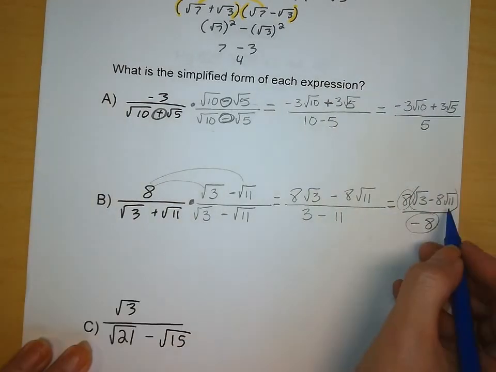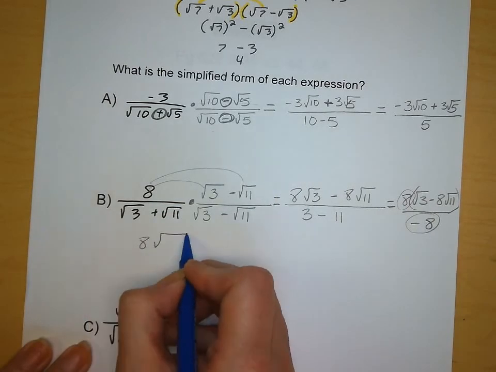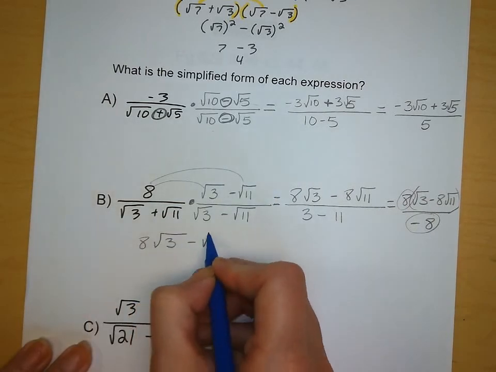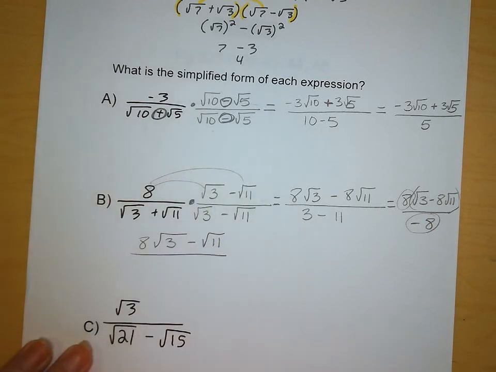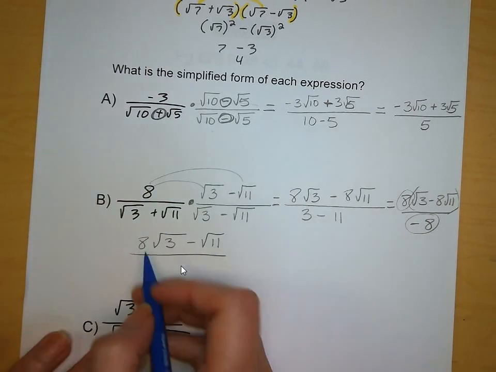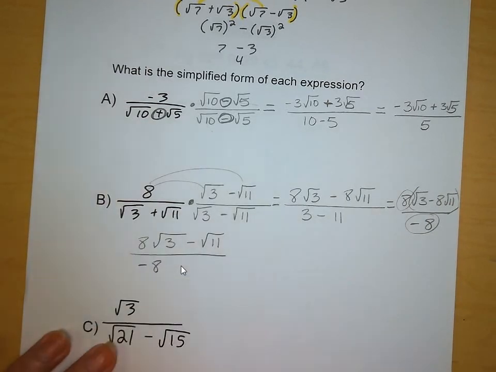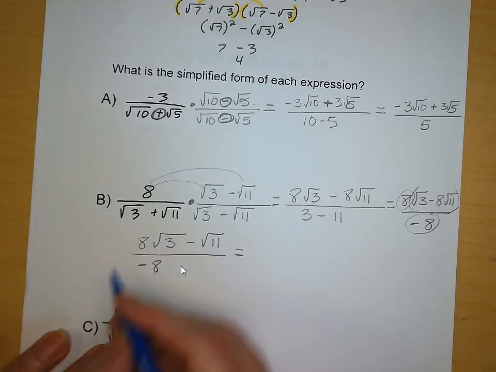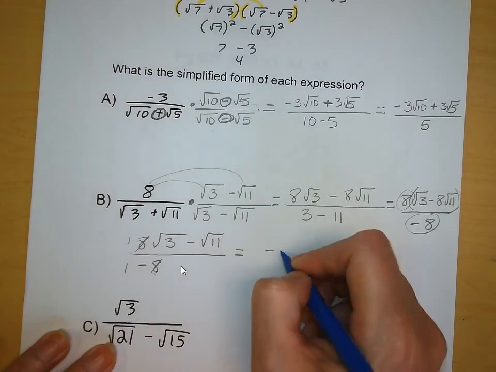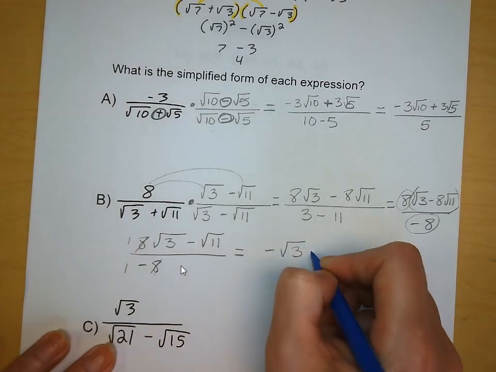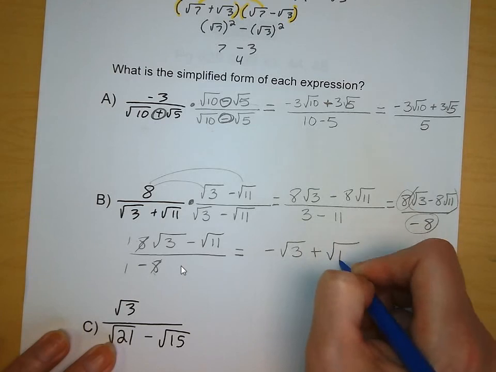If I factor out an 8, I'm left with the terms, and you'll still have a negative 8 down below, which turns into a negative 1. Yep. 8 divided by negative 8 is just negative 1. So we have negative square root of 3 plus the square root of 11.